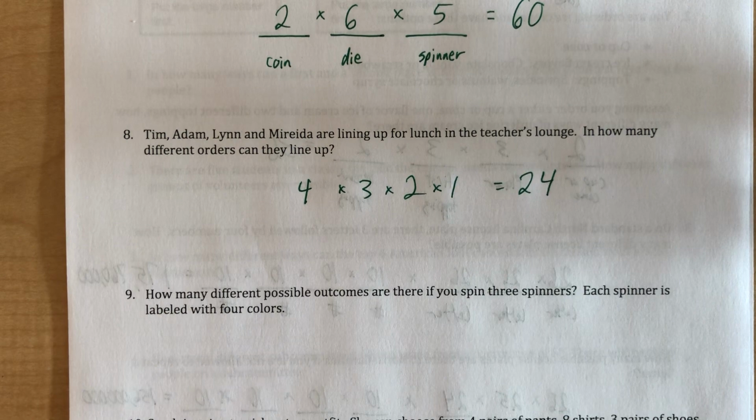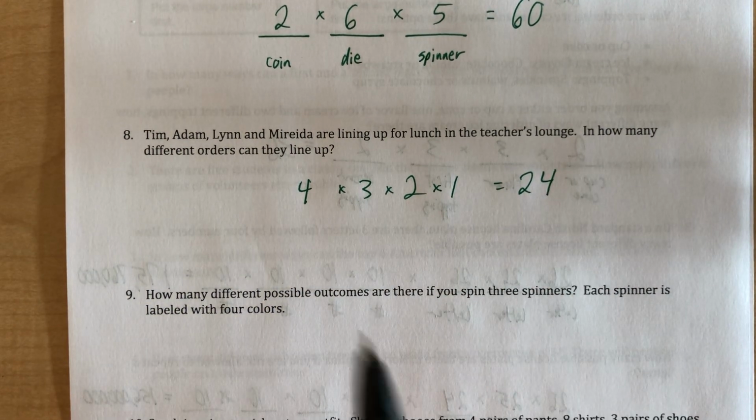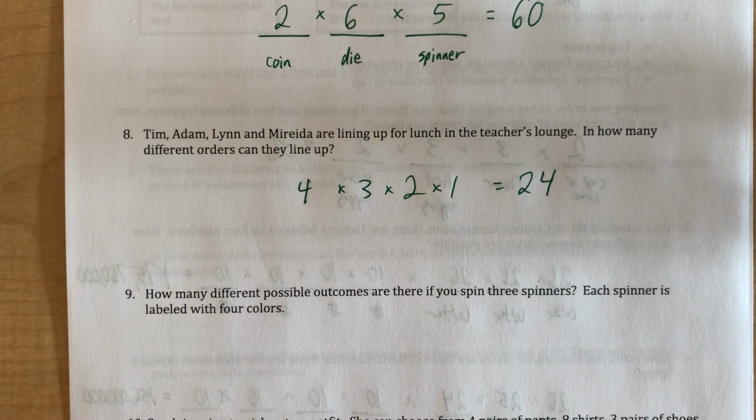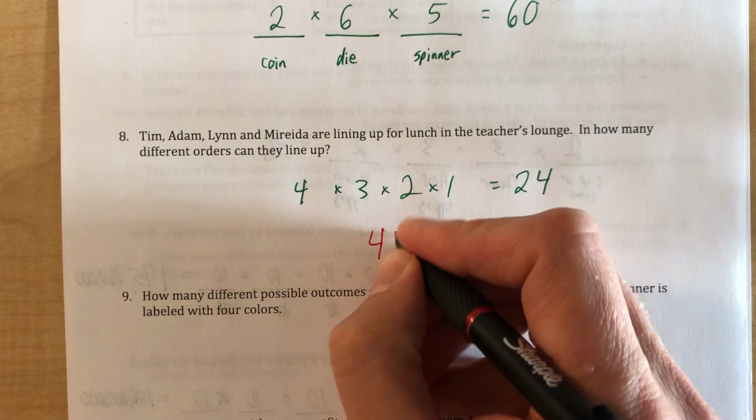However, if this number would have been enormous and you really don't want to type 4 times 3 times 2 times 1 or like 17 times 16 times whatever, you can do this.